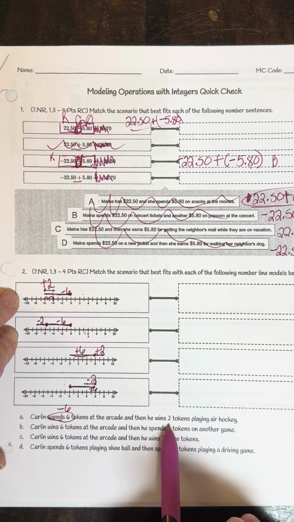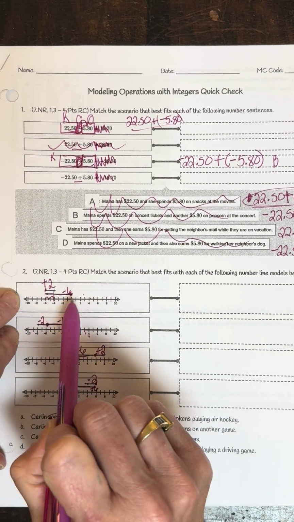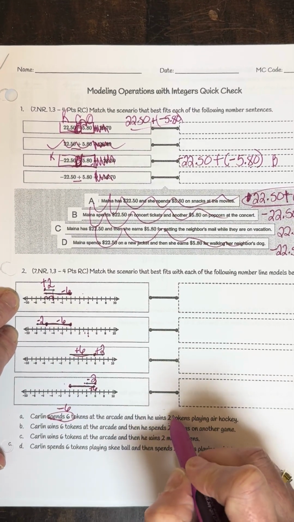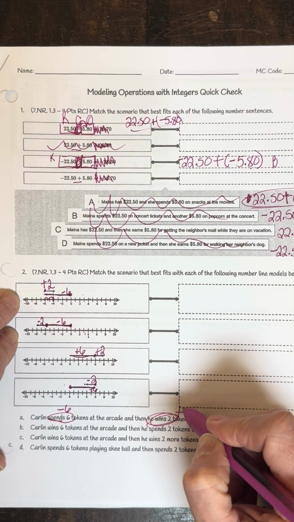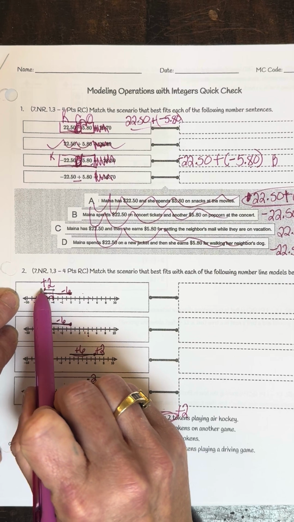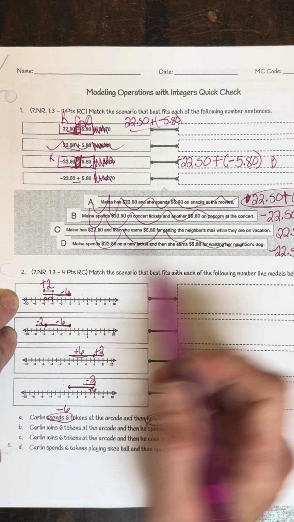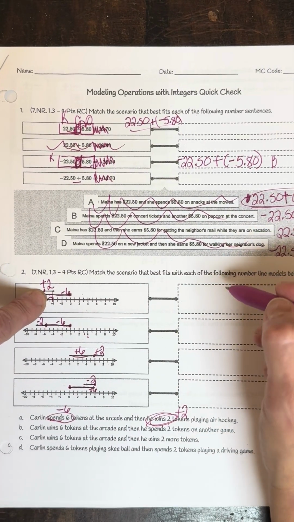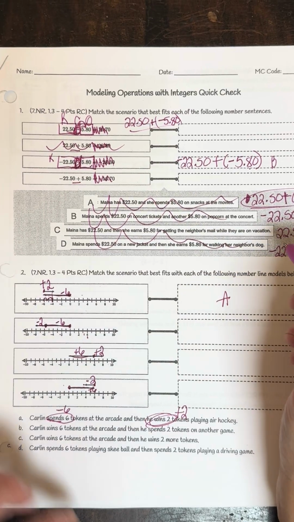Then he wins 2 tokens. So he goes back 6, and then plus 2, forward 2. So this is going to be the answer for that one.